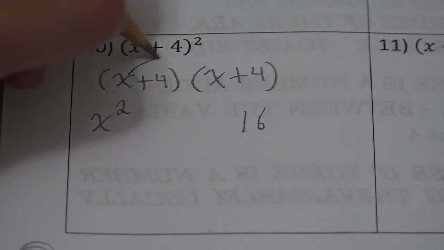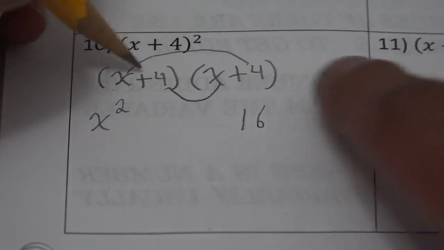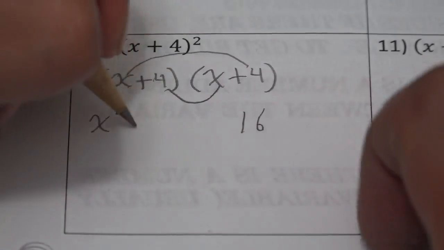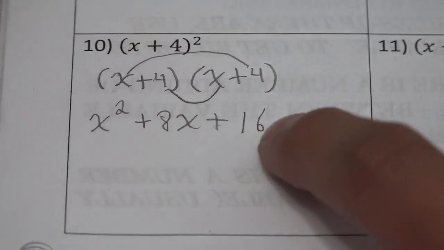And now to get the middle term, you just do a smiley face. Okay? So what do we have here? 4x, and here 4x. That's a total of 8x. Oh, and the 16 was positive.